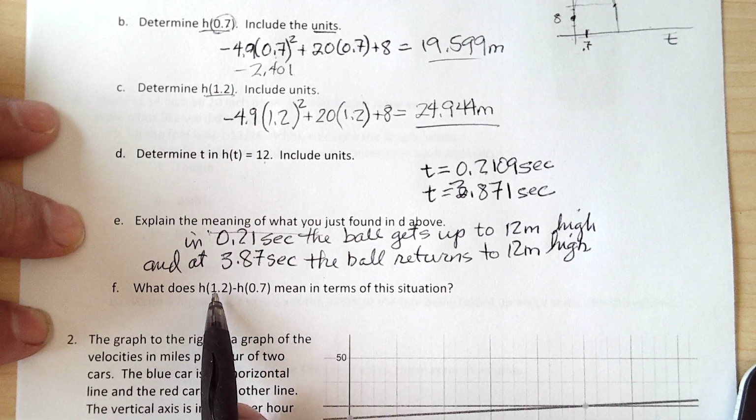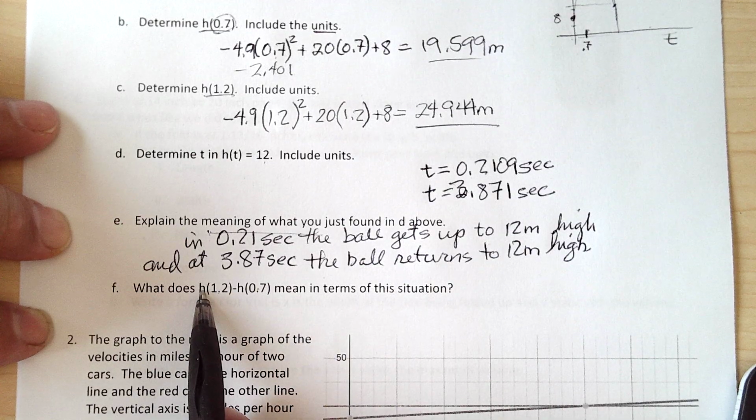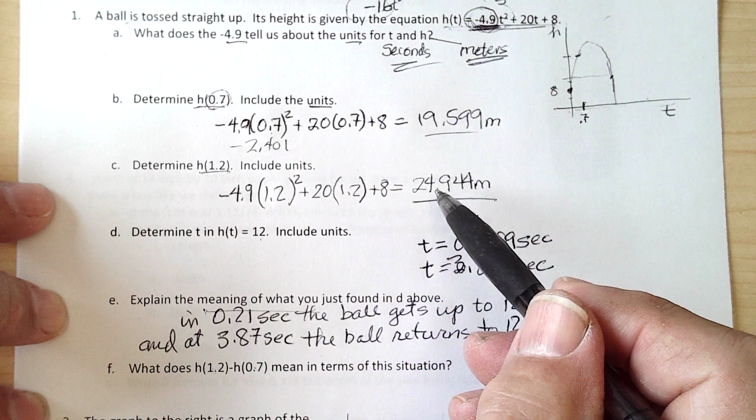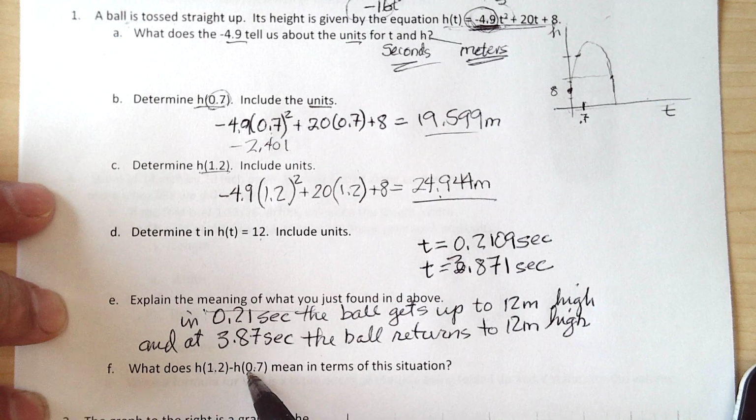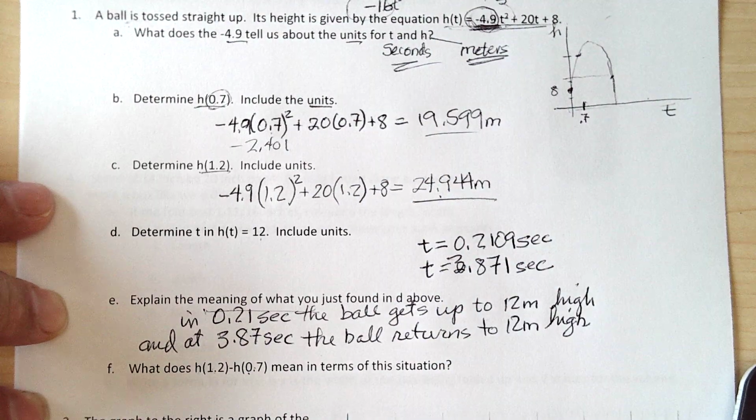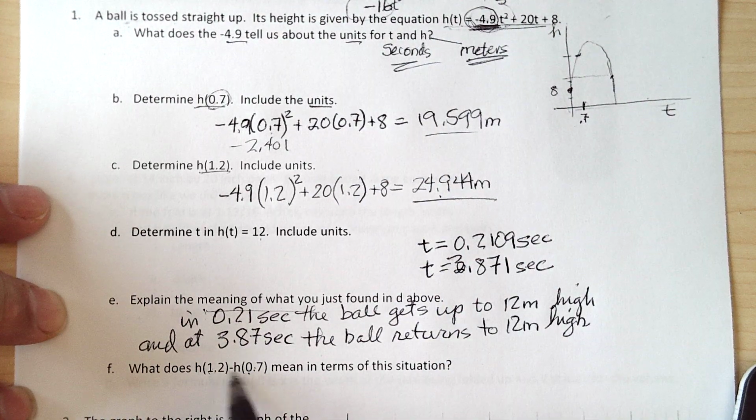Now, you can figure out this number, the height at 1.2, which was this, and the height at this with that. You can subtract them and you can figure out the change in height.